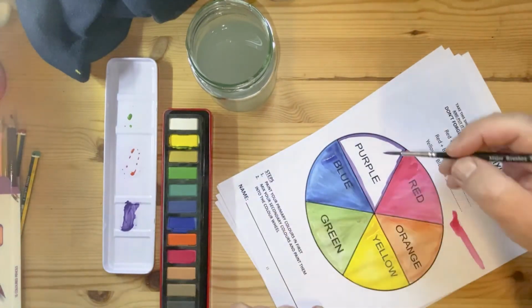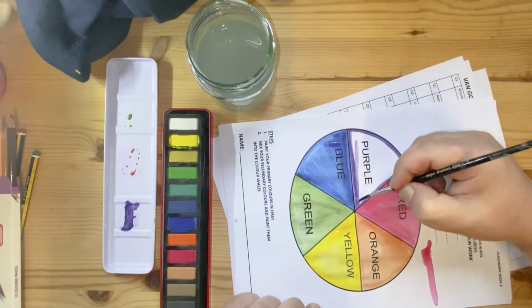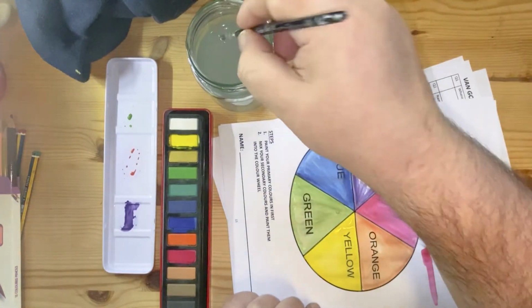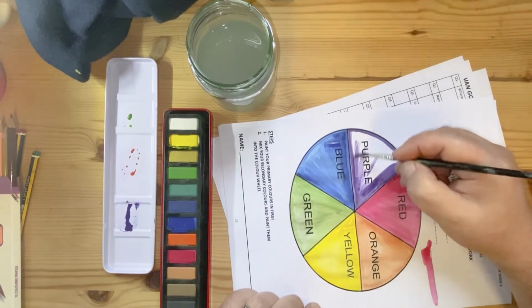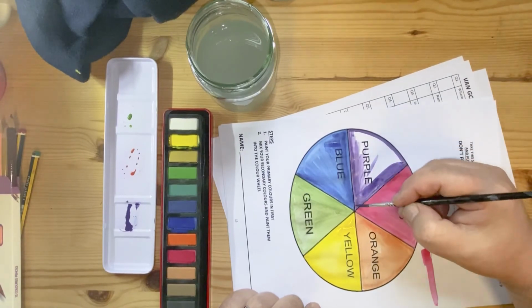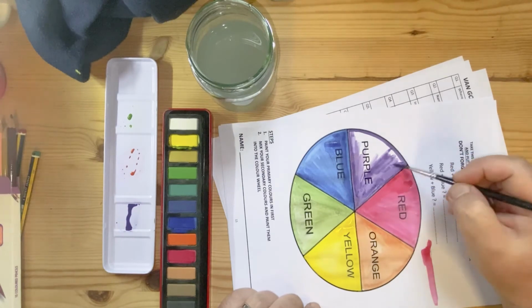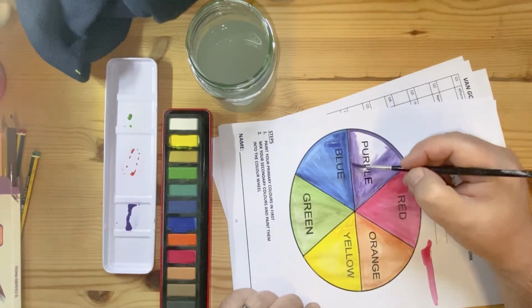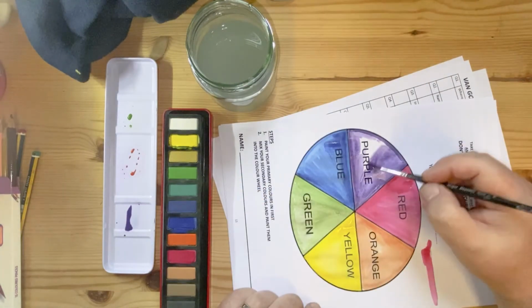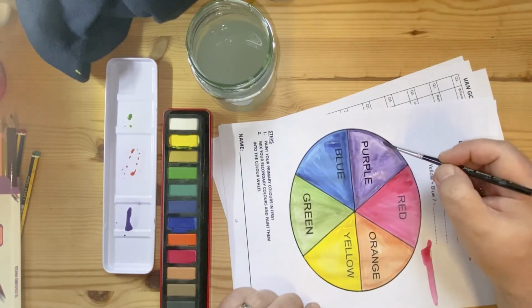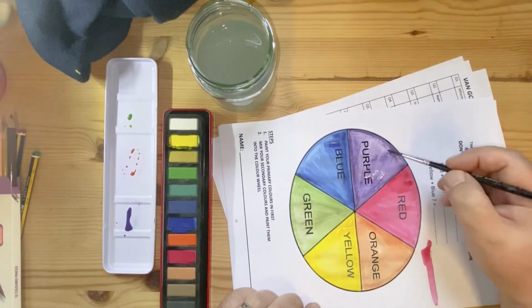And then we'll use our little fan. And that fans out into the space. And you just go over some of those, make them blend in better. A lot of water used there, but I'll go back in.